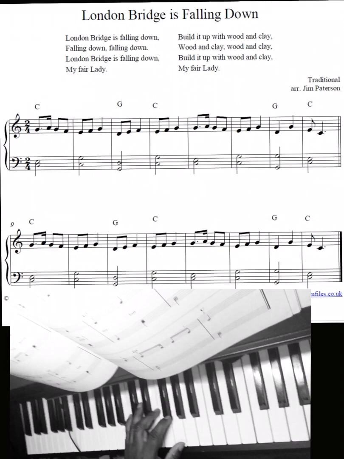Okay, let's look at these notes here, boys and girls. Before we get to the notes, let's look at the key signature, which is over here, which is C major: C, D, E, F, G, A, B, C. These are your chords. You have C chord, G chord, C again, G. So the same two chords over and over, C and G, the whole song.